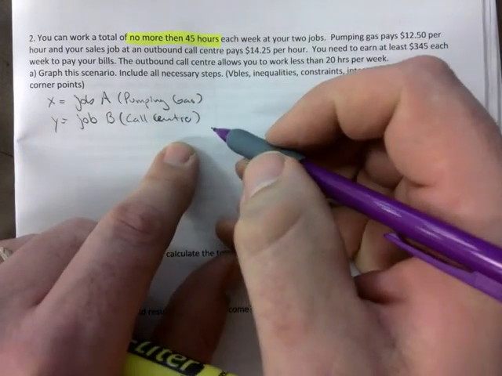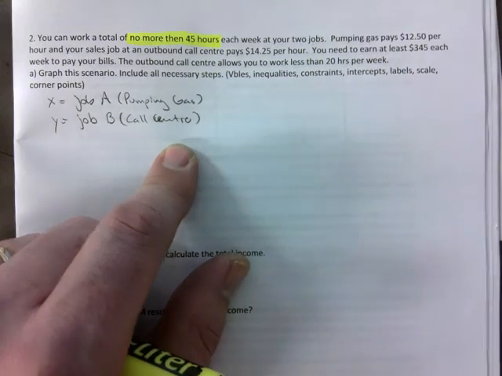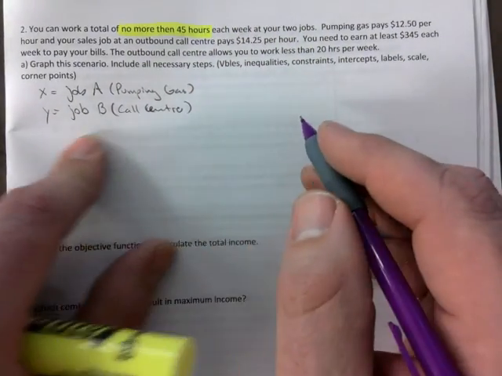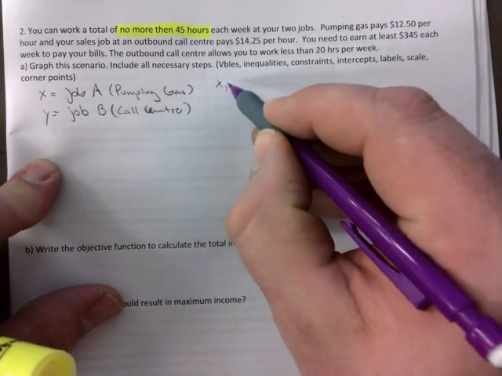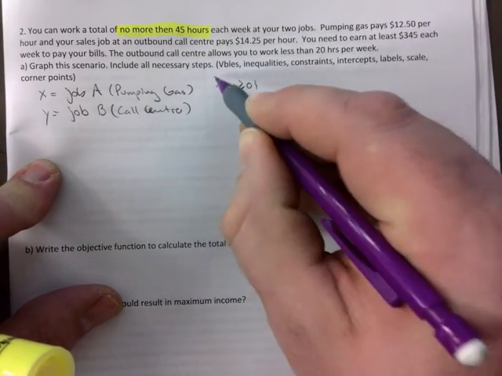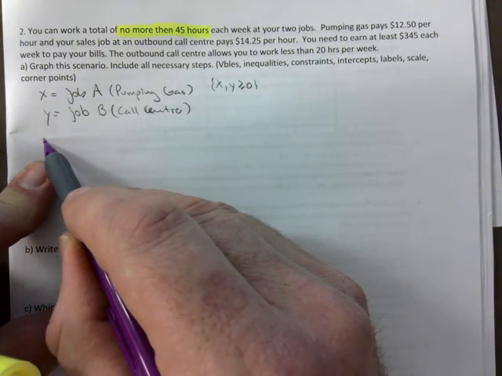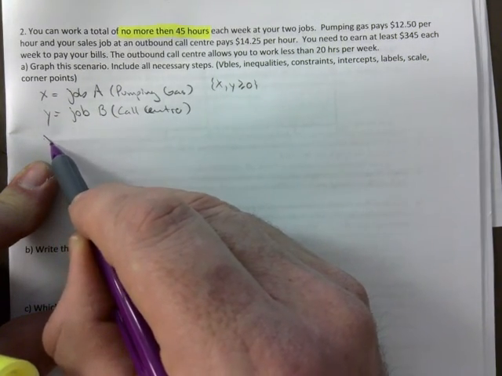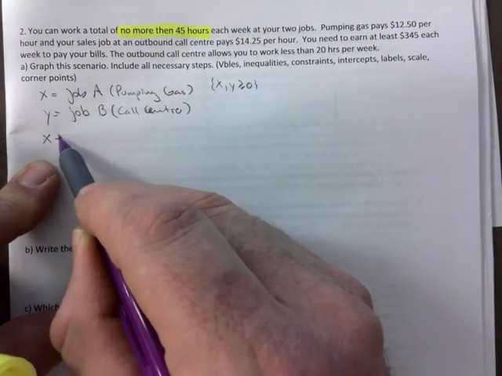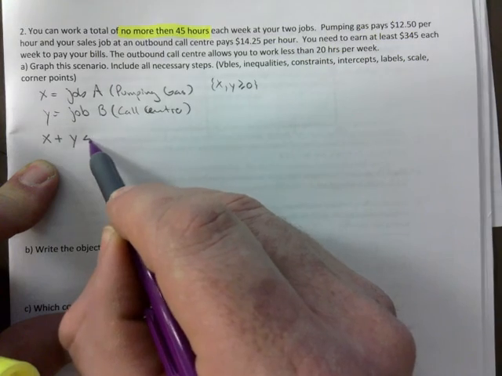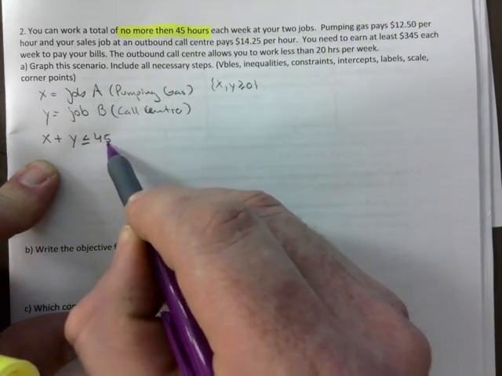Okay, and I don't know yet what the units are. I'm pretty sure you have figured it out. Some of you have. So we just make sure that X and Y will be greater than or equal to 0. And I'm looking at no more than 45 hours between the two jobs. So I can't help but think that if I combine the hours worked at both, that has to be less than or equal to 45.